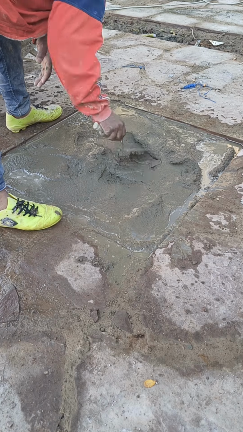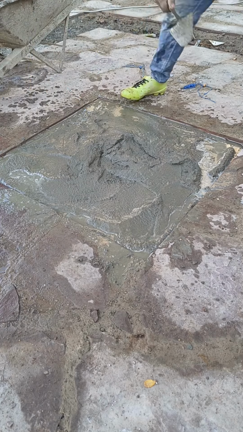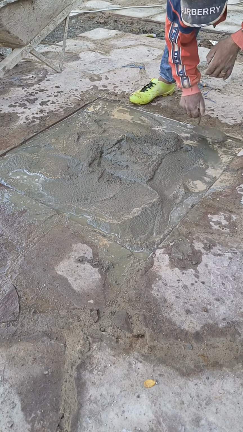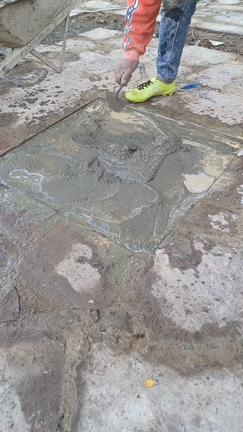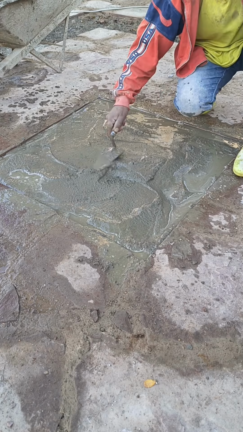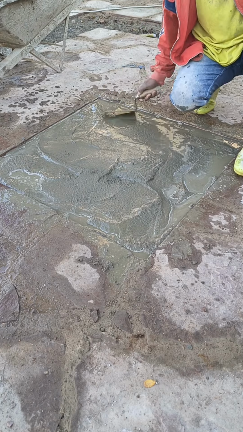Even when working around irregular shapes, proper spacing is essential. We use simple tools like spacers, strings, or even visual estimation to maintain even spacing between tiles and stones. This helps achieve a harmonious blend of the two materials, where no element looks out of place.